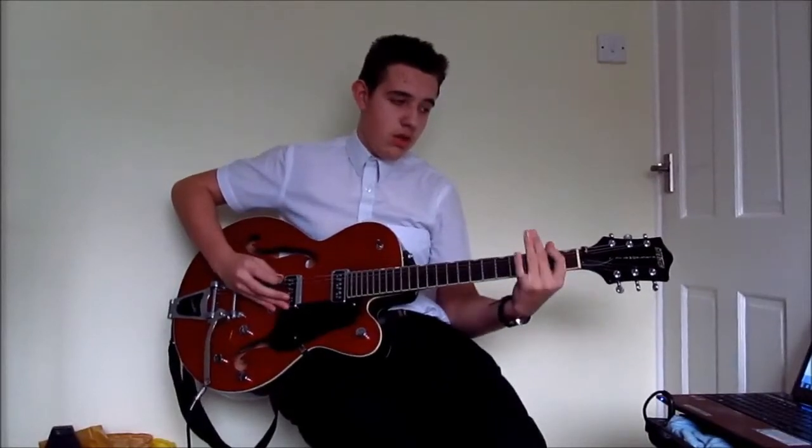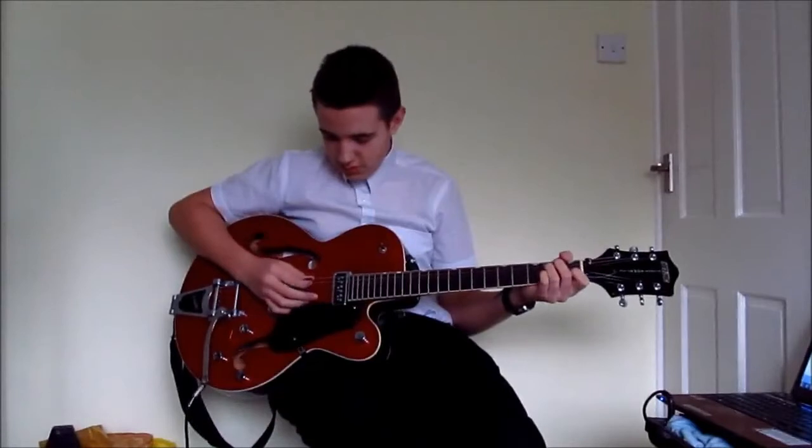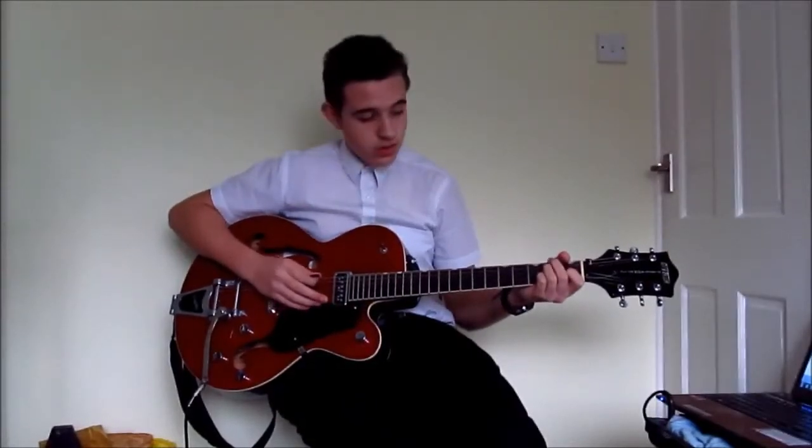And you want to play the 2nd fret of the E string again, and play the E shape which I showed you before. So we'll go over it again. 2nd fret on the A, 2nd fret on the D, and 1st fret on the G. So it goes like this.